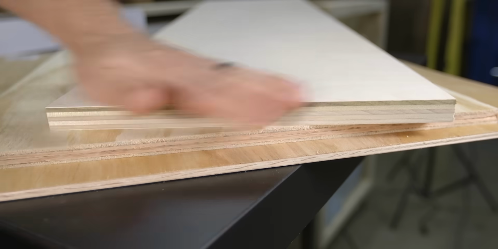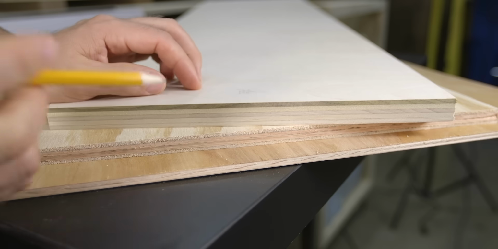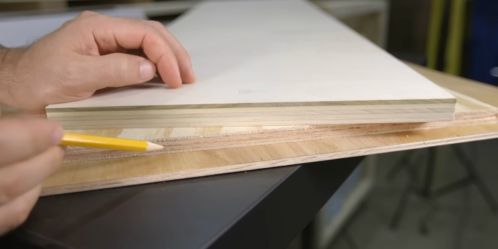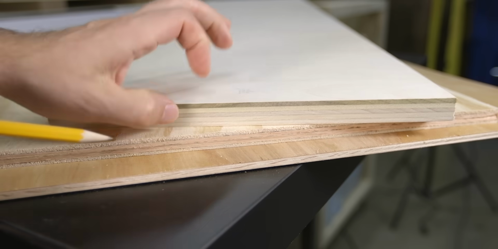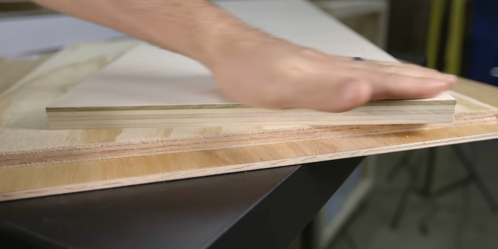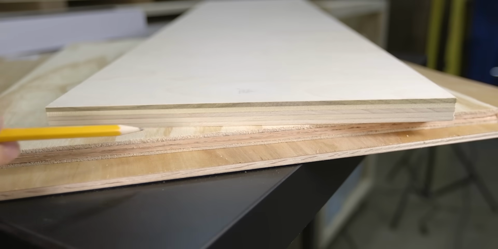Plywood is a man-made wood product that is made from multiple layers or plies of thin wood veneer. These veneers are then glued together at 90-degree angles to each other to produce a flat, large, stable sheet of material. Plywood is often graded by its surface and how many plies it has.